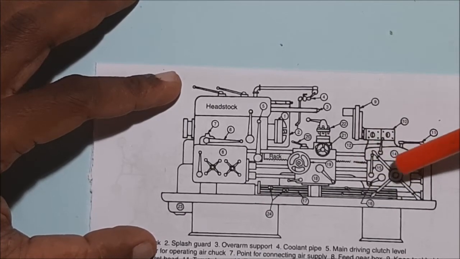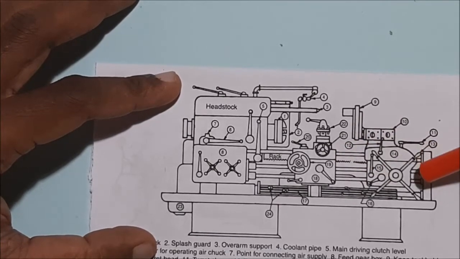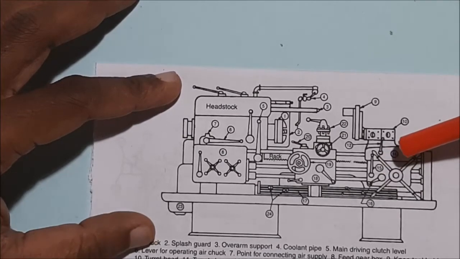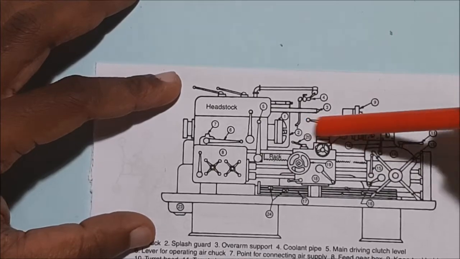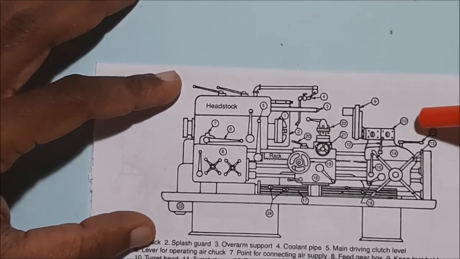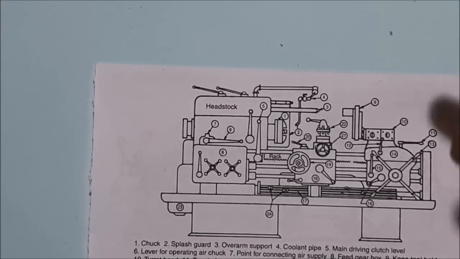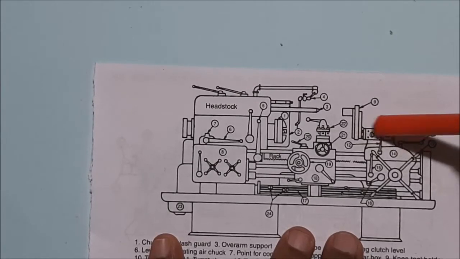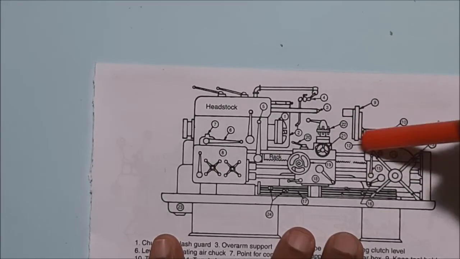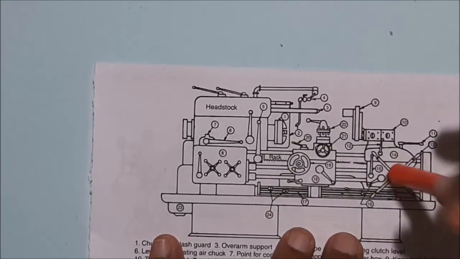Okay, turret saddle. This is mounted directly on the guideways of the lathe bed. By rotating this hand wheel, this entire saddle can move along the lathe bed. There's no separate guideways for the turret head. That's why there is a main difference between the Capstan lathe and the turret lathe. This is the turret lathe.